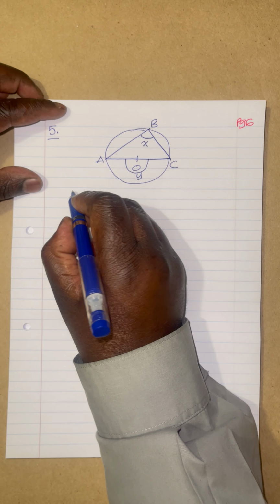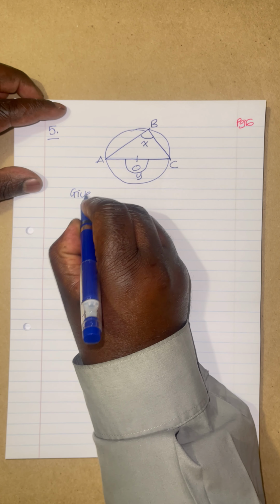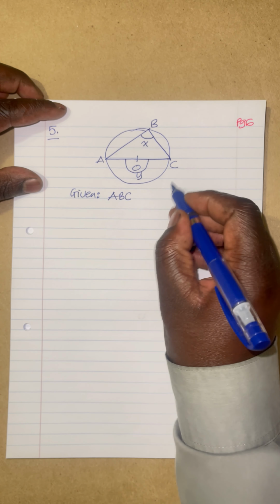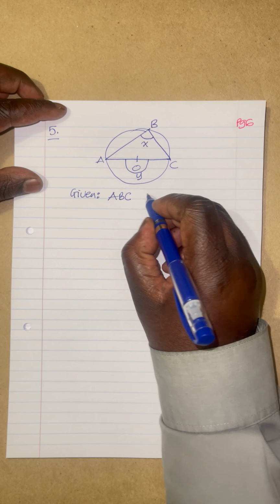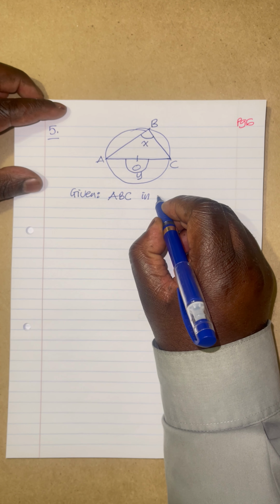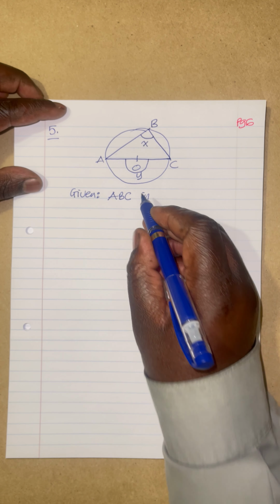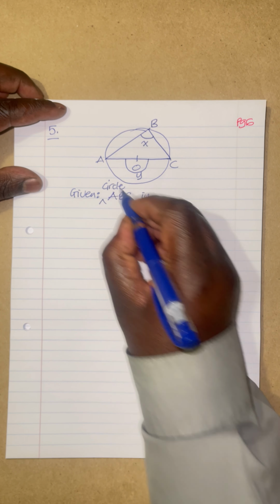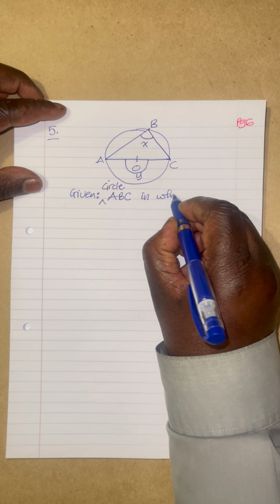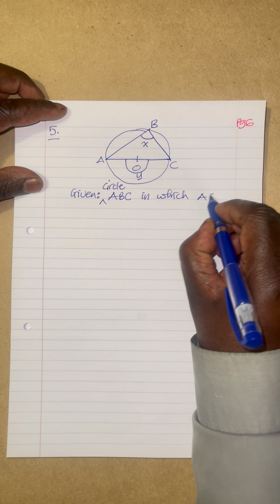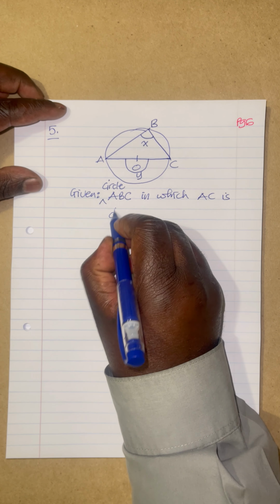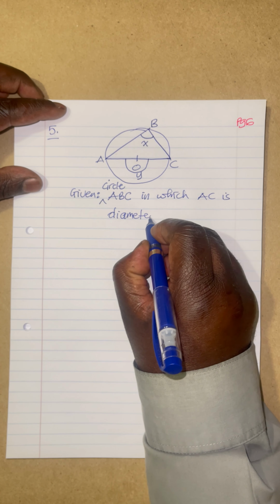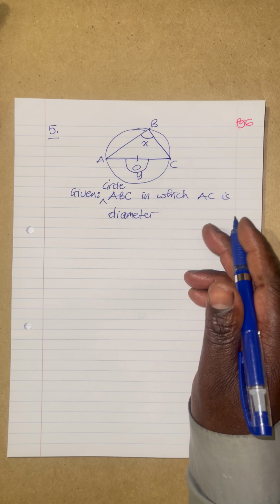We're going to say this is a theorem. Given circle ABC in which AC is diameter, and we have our center O there.